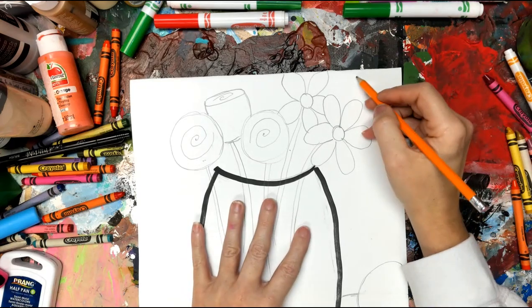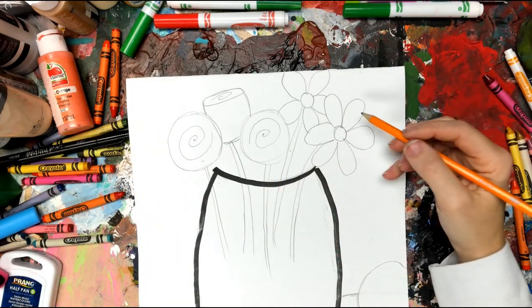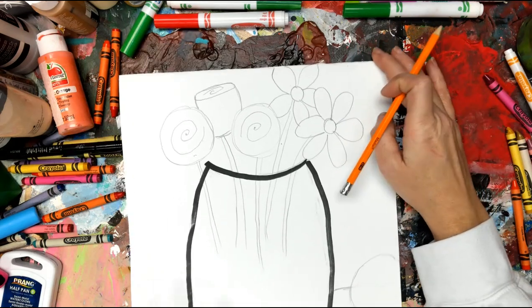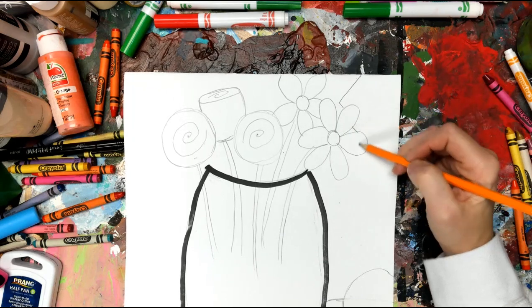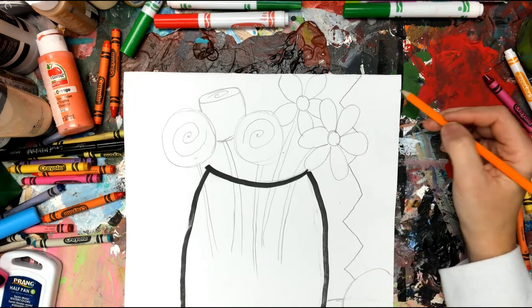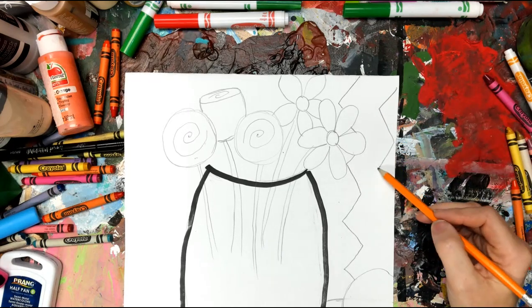So in the background, I want to mix it up just a little bit. So on this side, I'm going to encourage you to start out the same way. You can play with your color choices and if you wanted to do some designs on the cloth at the bottom, but let's start out the top the same. So basically what I'm going to do is do a zigzag line that goes all the way to the bottom.